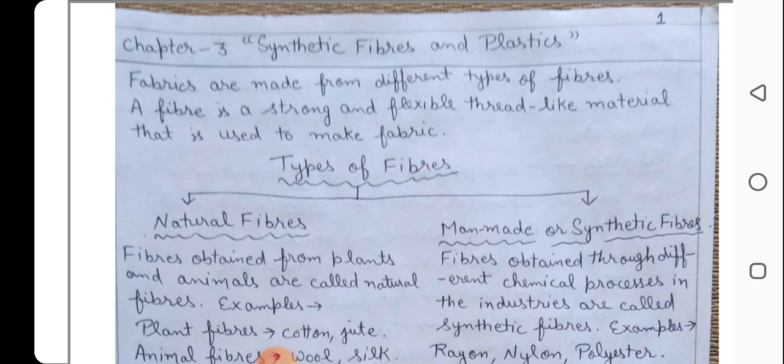Today we will discuss the Science chapter 3, Synthetic Fibers and Plastics. Fabrics are made from different types of fibers. A fiber is a strong and flexible thread-like material that is used to make fabrics.